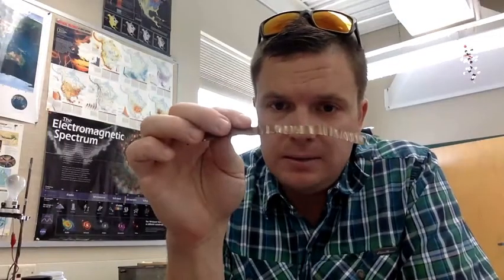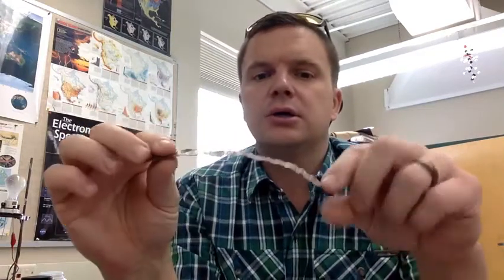Now let's look at malleability. When I bend this piece of copper, is it going to bend? Is it going to bend and bounce back, or is it going to crumble? So here's my copper. I'd say that bends. Here's the aluminum. It bends. Okay, here's tin.